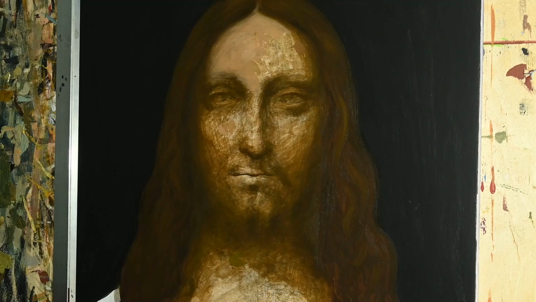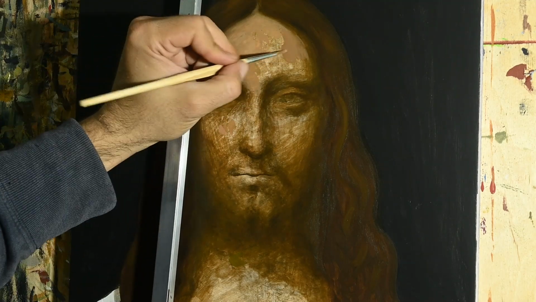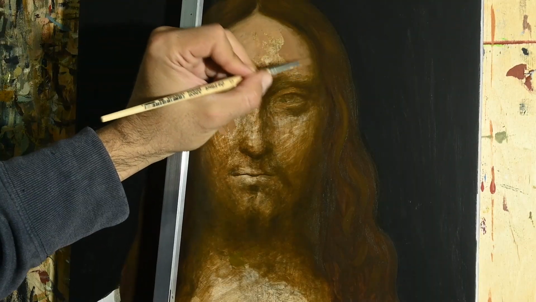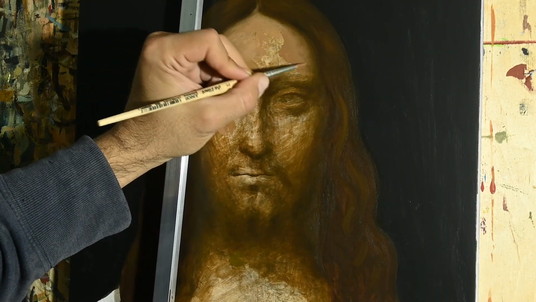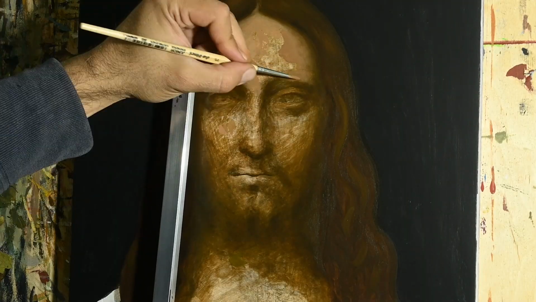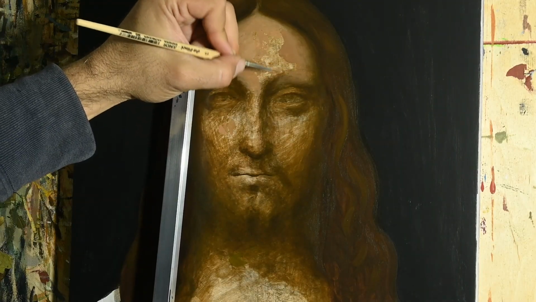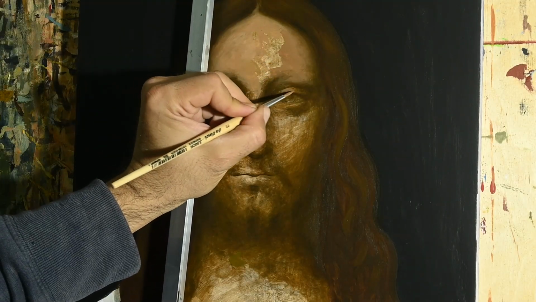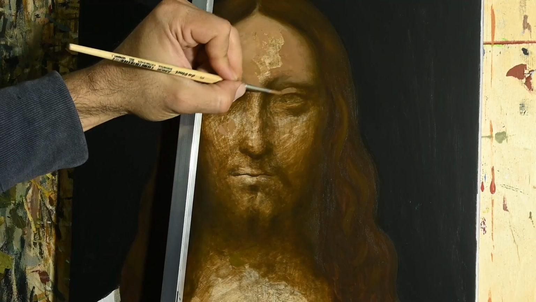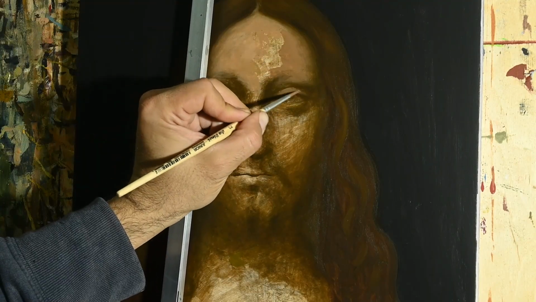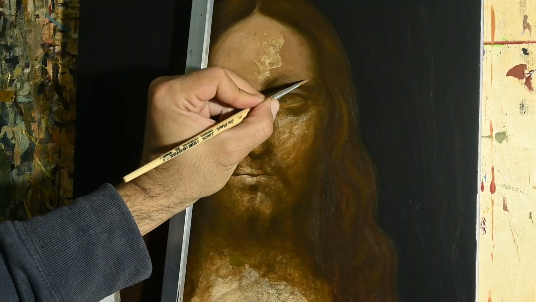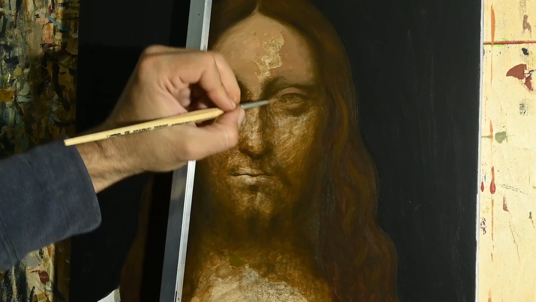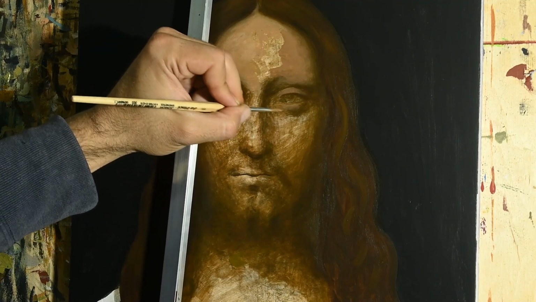Here you can see that I have transferred my drawing on my panel, and I have done a very basic underpainting. Then using these thin layers of color, little by little I will apply those layers on the areas where the light should be. And then using the brush, I am moving the color around and create these subtle, beautiful transitions of color.